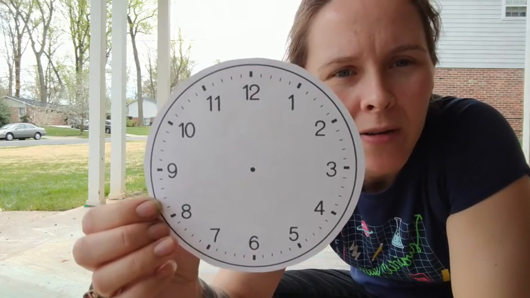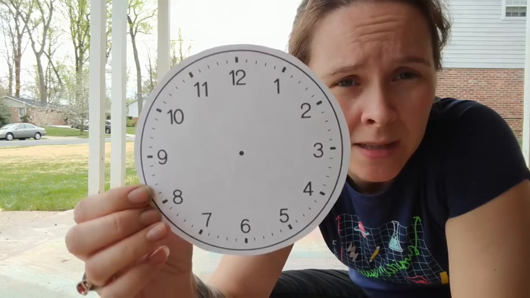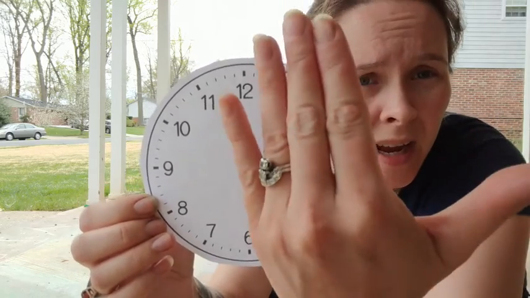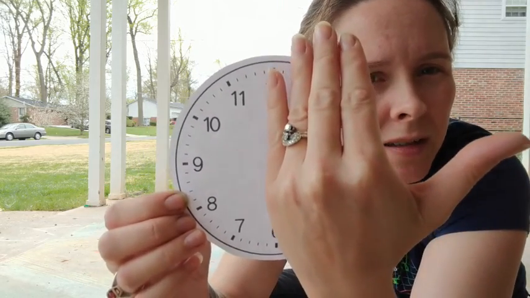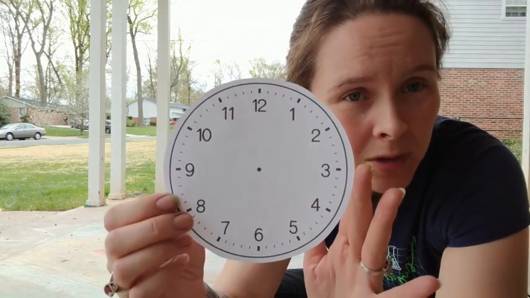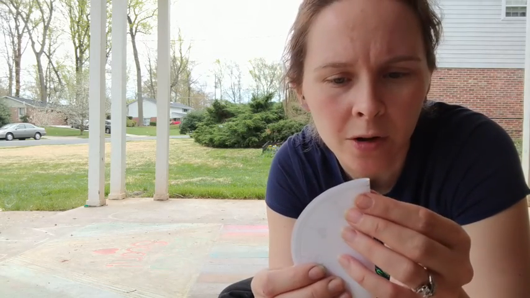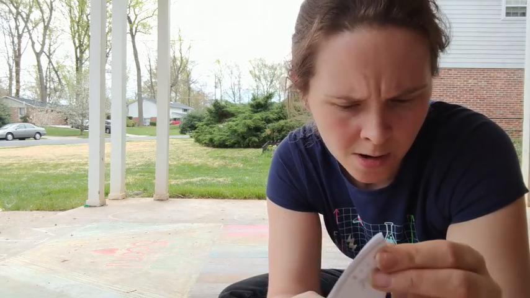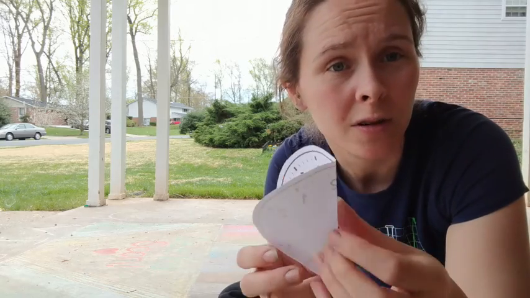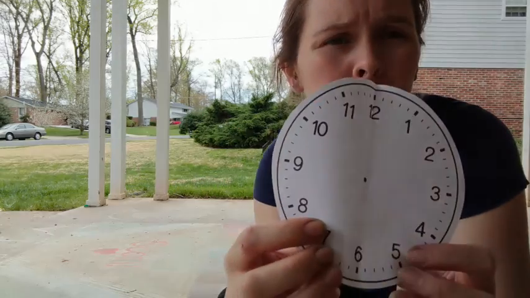And the neat thing about a clock is that it is symmetrical. That means whatever happens on one side of the clock happens on the other. So if I fold this in half, you will see what I'm talking about. So let's take a look. If I line it up so that I'm going to fold this little piece of paper on the 12 and the 6, which are the 2 numbers, one is at the top, one is at the bottom.